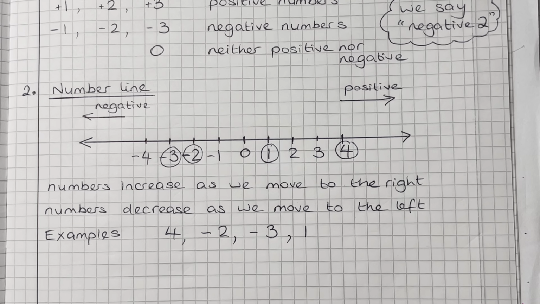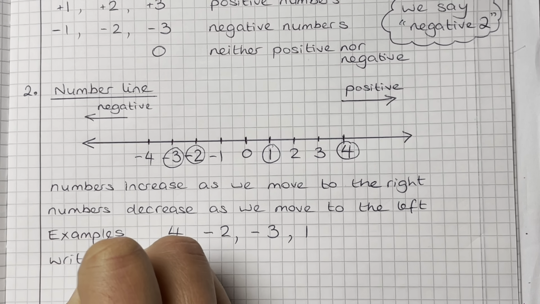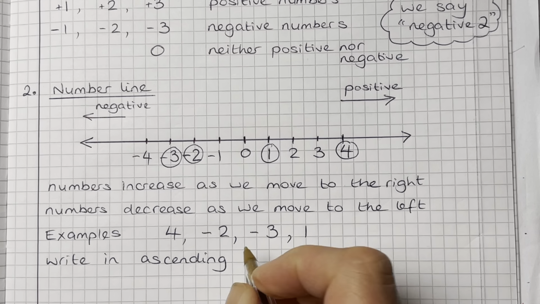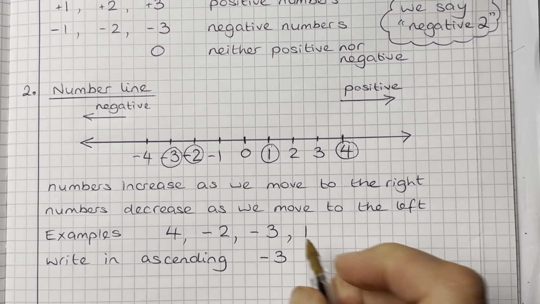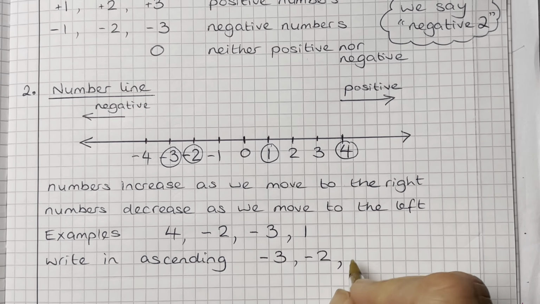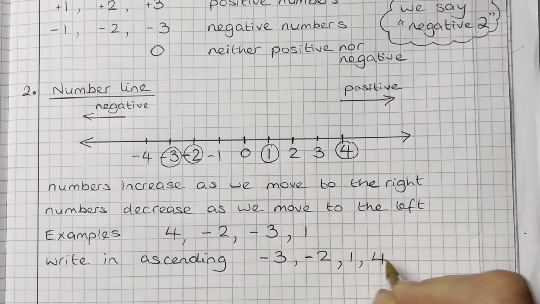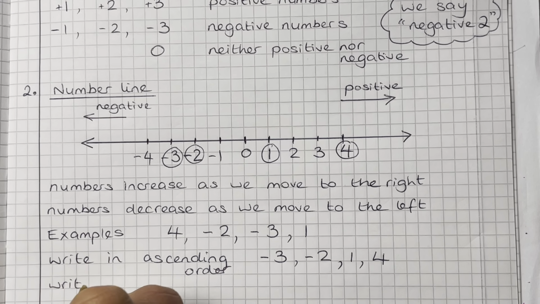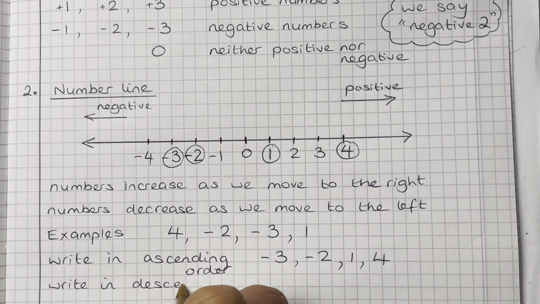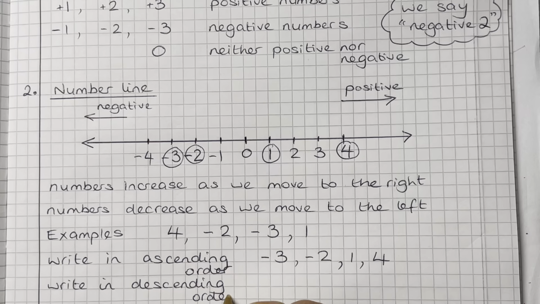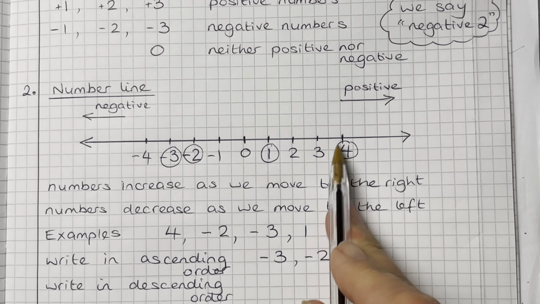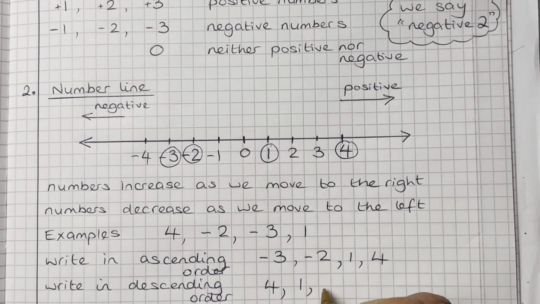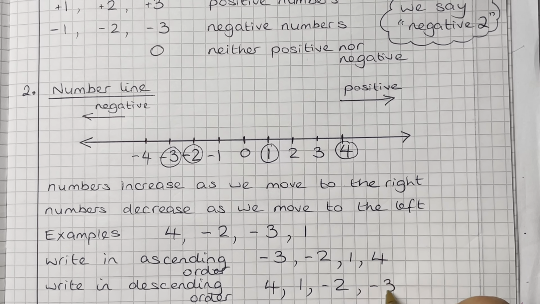That helps us then put those in order. Okay, so we can write in ascending order. That means starting with the smallest number and moving to the larger numbers. So -3, then -2, then 1, and then 4. That's writing in ascending order. And similarly, I could write in descending order. So I'm going to start this time with the largest, the number closest to the right hand side, 4, and then working backwards to 1, to -2, and finally to -3.